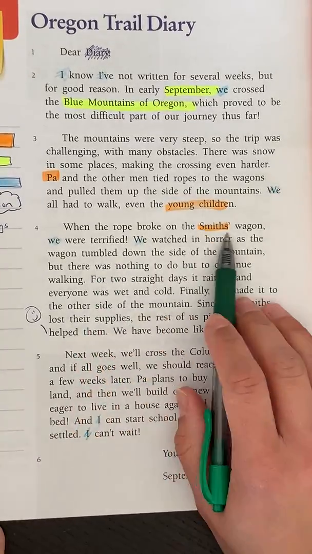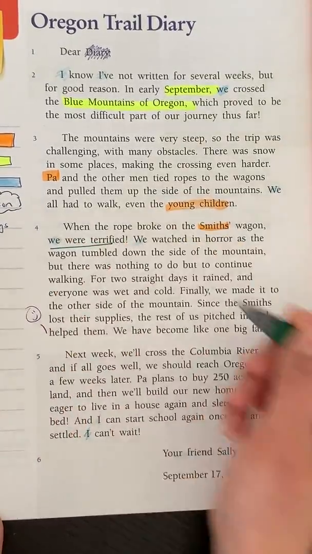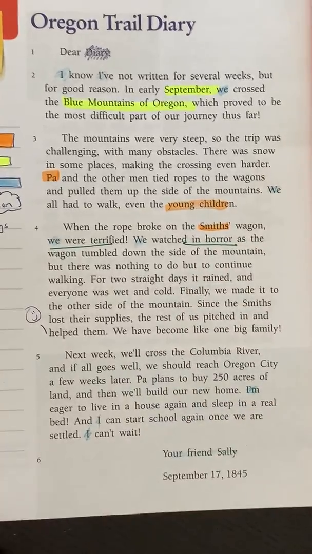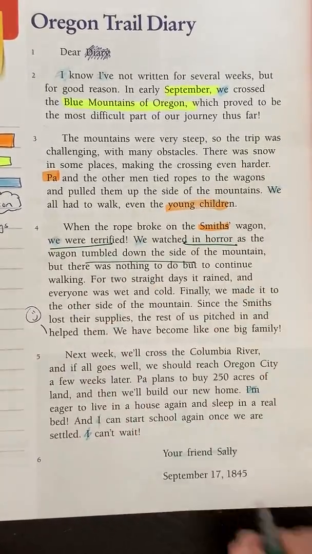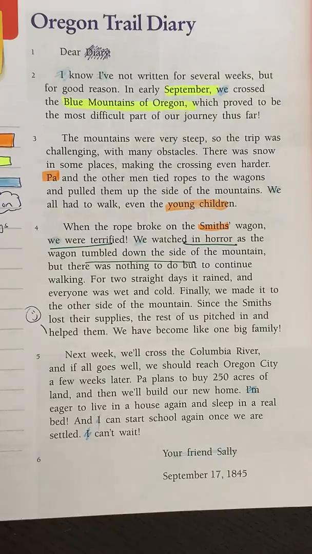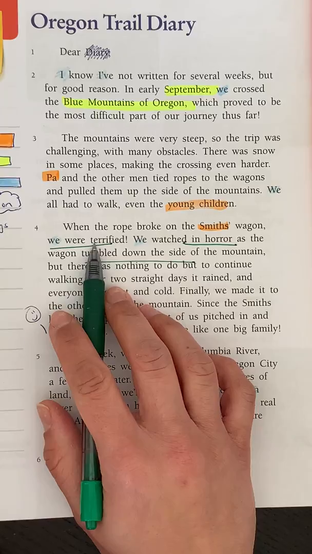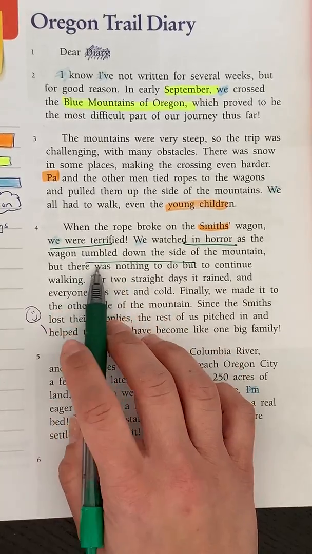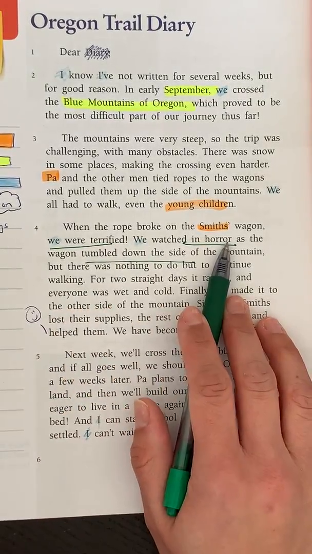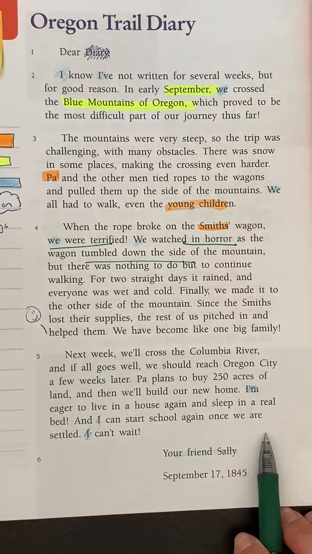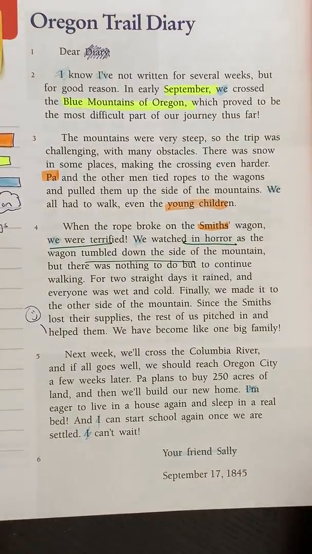When the rope broke on the smith's wagon, we were terrified. We watched in horror as the wagon tumbled down the side of the mountain. She could have just said, the wagon broke, it fell down the mountain. Boring. But the way that the author wrote this, it has a lot of imagery. It has a lot of feelings and thoughts, horror, terror, and it brings the story to life.